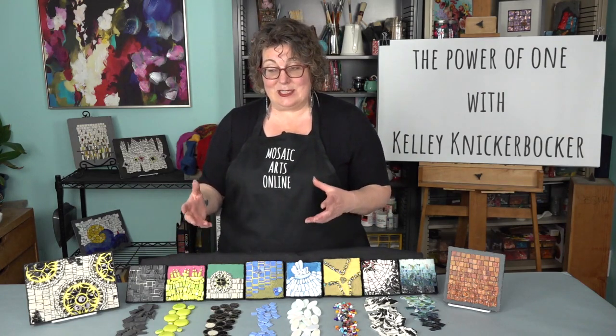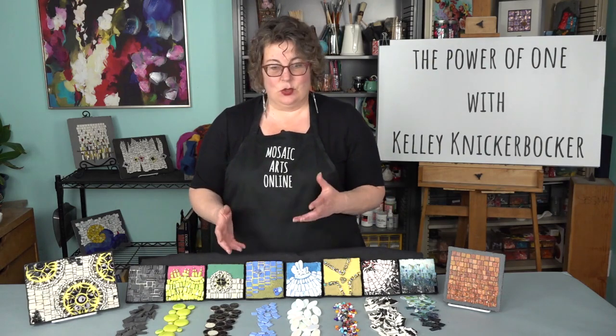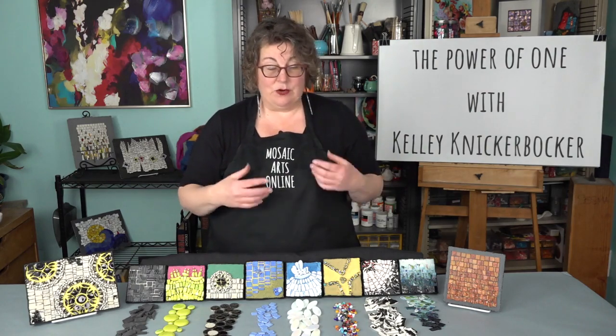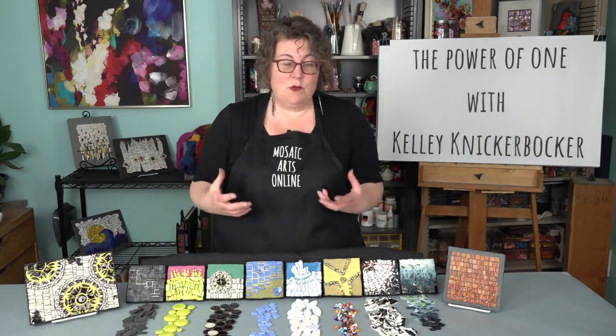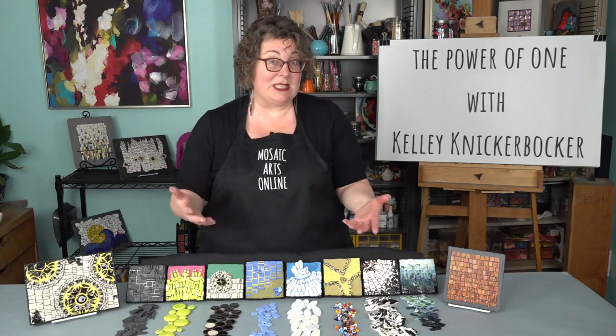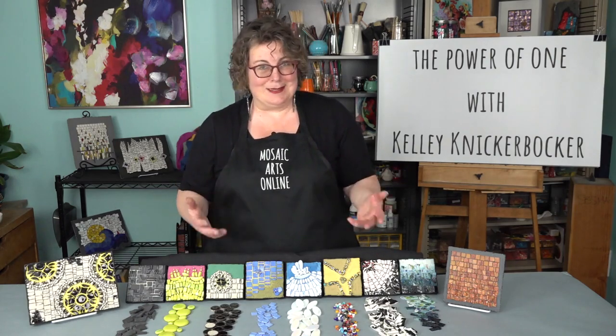And finally, we talk about altering the materials themselves. So do we chop into them? Do we expose their centers? Do we recolor them? Do we deglaze them? There are so many ways we can distress and change the appearance of the material itself before we even cut it or set it or place it into mortar.